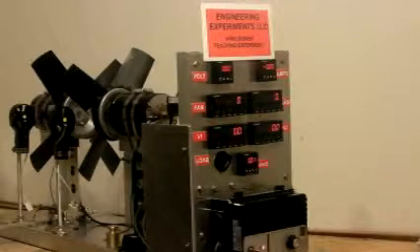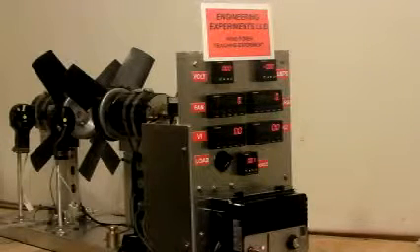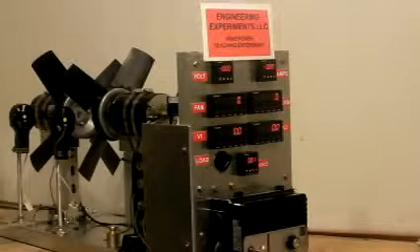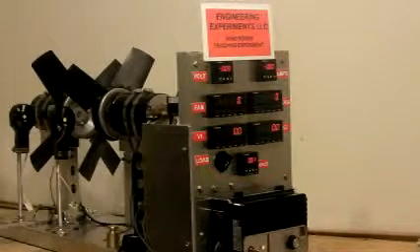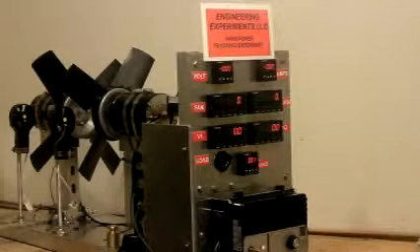For safe operation by students, the fan and turbine are mounted inside a perforated metal shield shown later in this video. Now let me discuss the instrumentation, which is an essential part of the experiment and enables the students to collect data for later analysis.